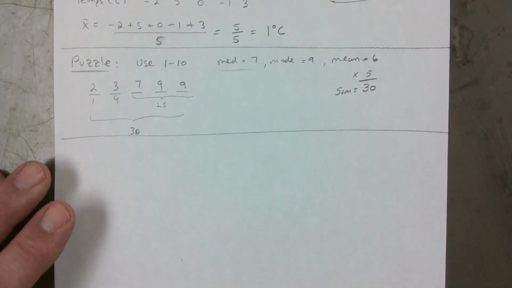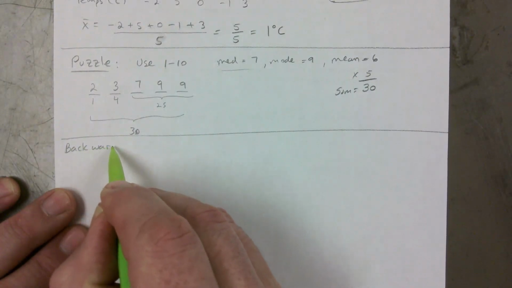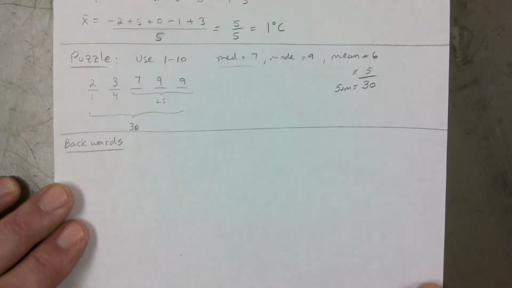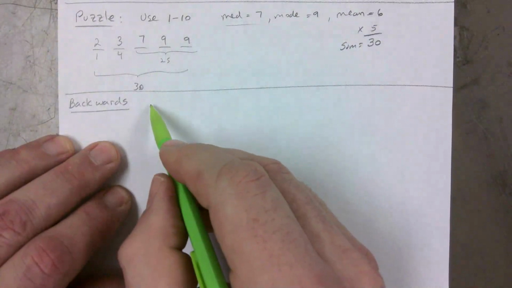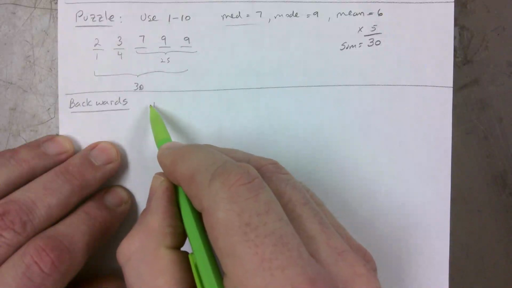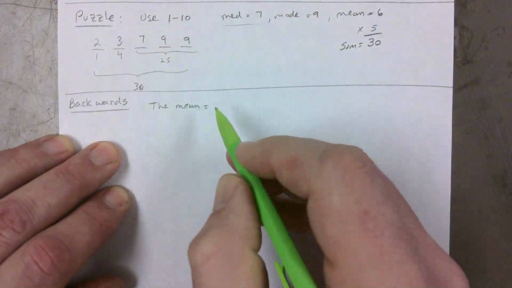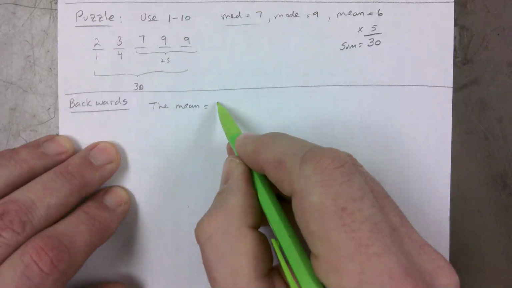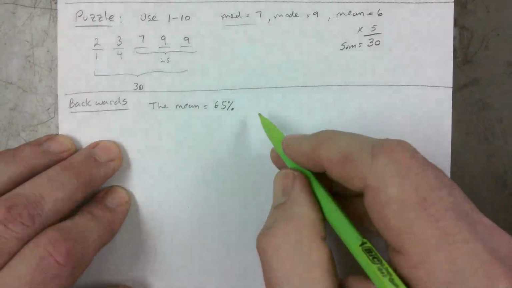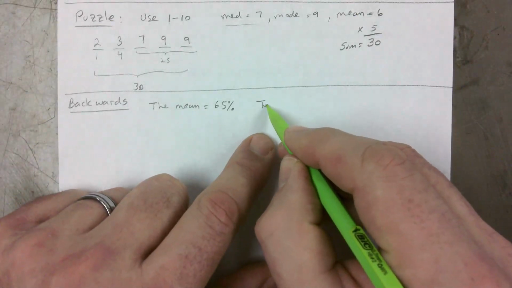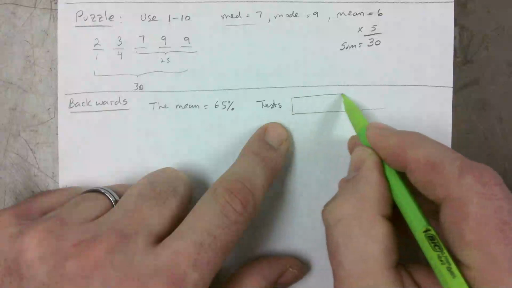I think I will just quickly talk about working backwards when it comes to a regular mean scenario. Okay, so let's say the mean is 65%. That's what you want your average to be. You've got tests with the following scores, and I'll just make a little table here.